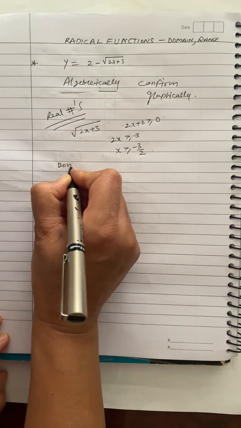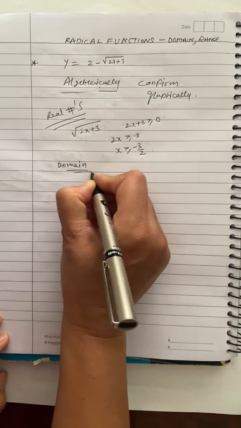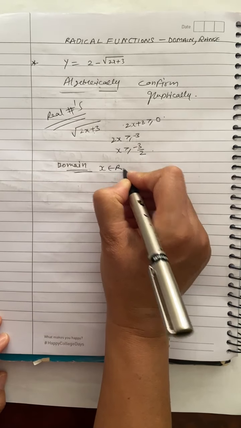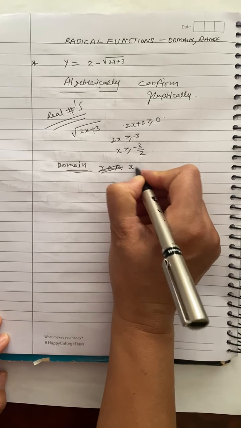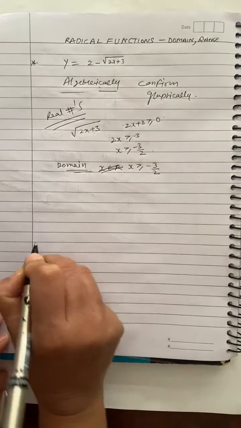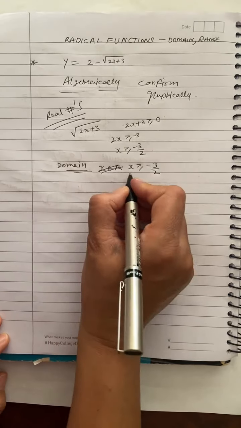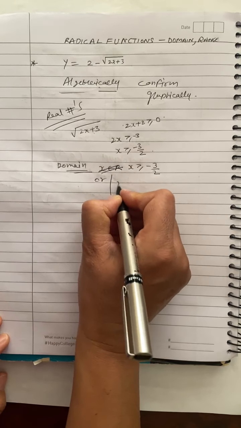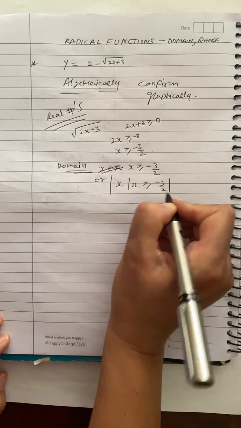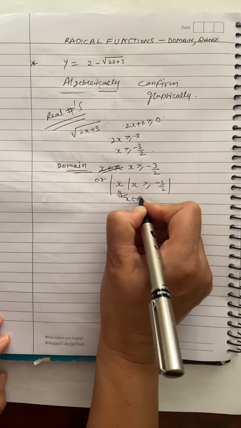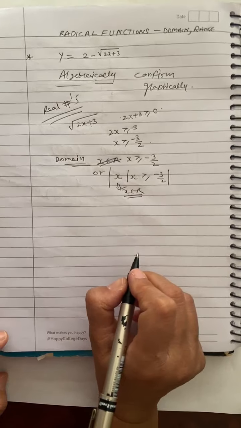So the domain of the function in this case is x belongs to R such that x is greater than or equal to negative 3 over 2. So you can write it like this, or you can say x such that x is greater than or equal to negative 3 over 2, but x is in R. So we are talking about real numbers here.